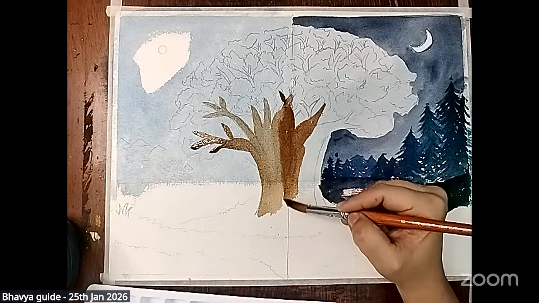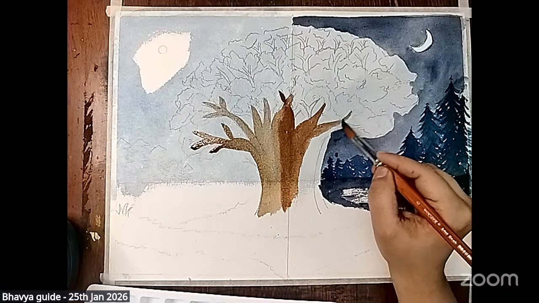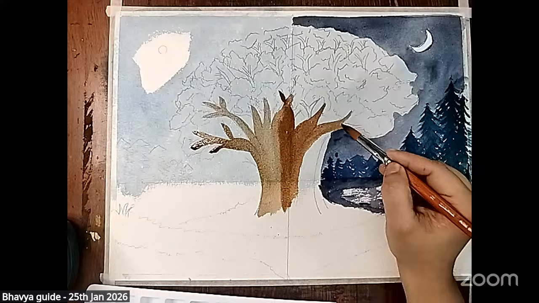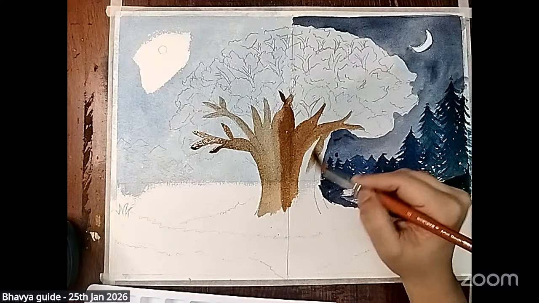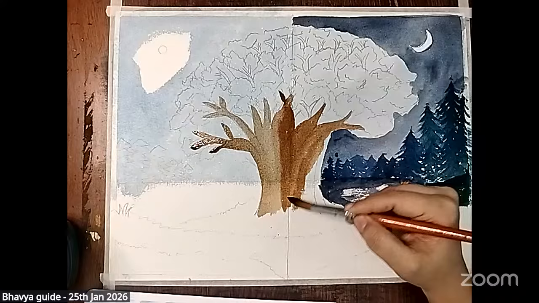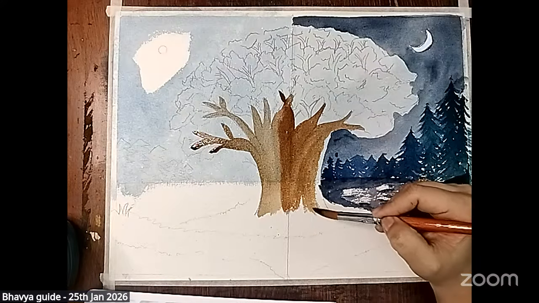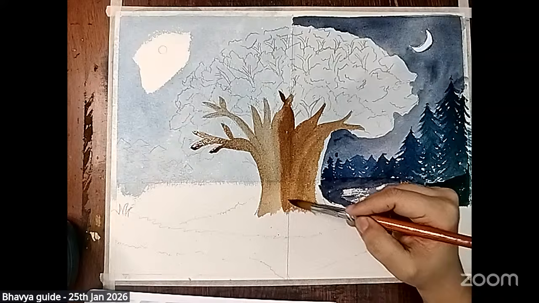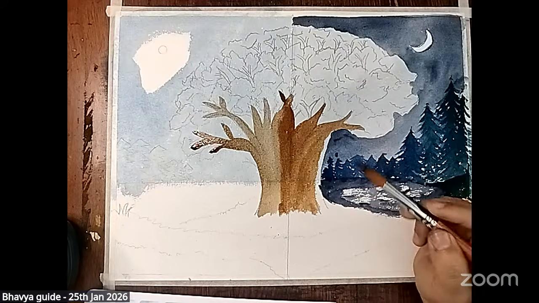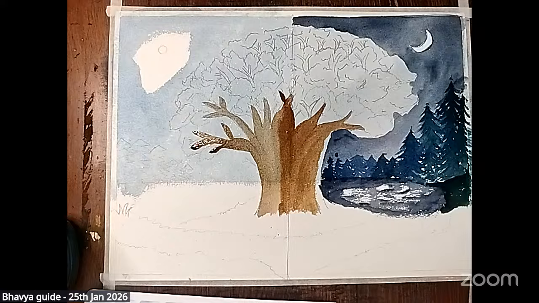Are you able to observe the transition from lighter value to the darker? When I'm applying the brown color, you can see the transition. When I want the darker brown, what I did is I have reduced the water in the color. Color pigment should be more.